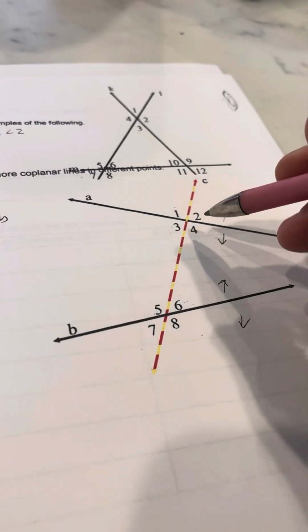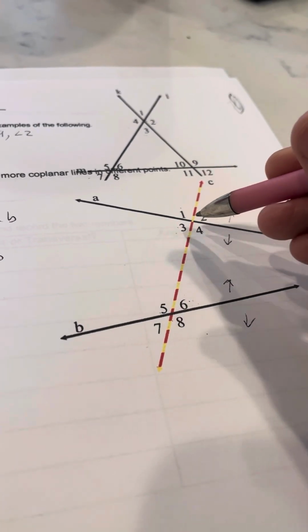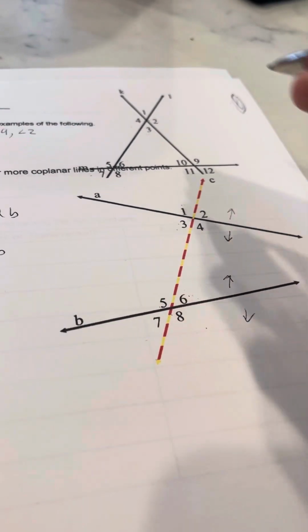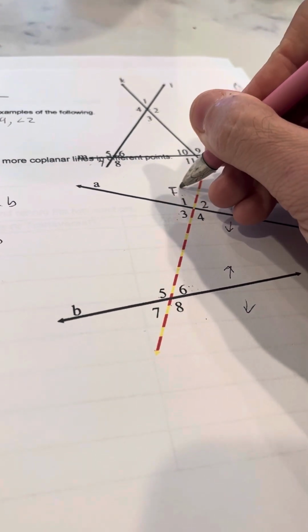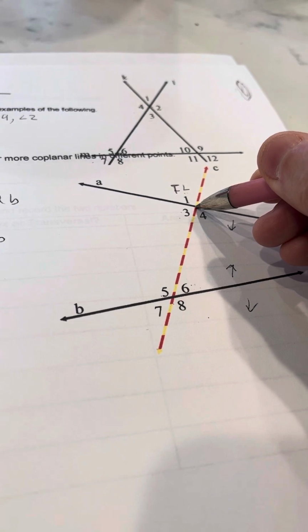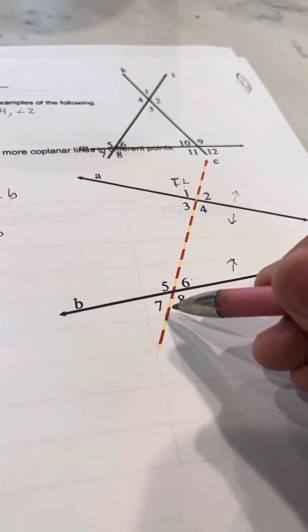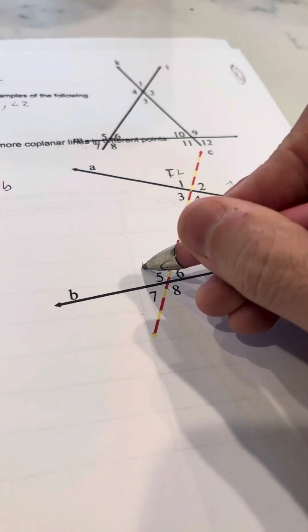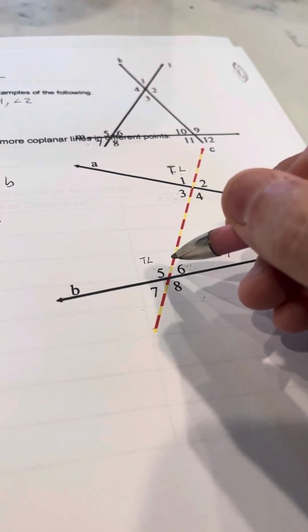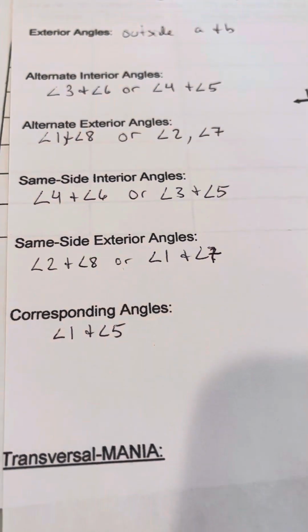Corresponding is going to be in the same location relative to the vertex. So for instance, I would call angle 1 the top left, because if you go from the vertex, it's above the vertex and on the left side. So angle 5 is above and on the left. So I'm going to label that one top left. So angle 1 and angle 5 correspond.